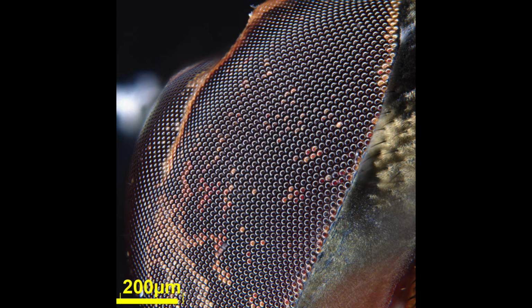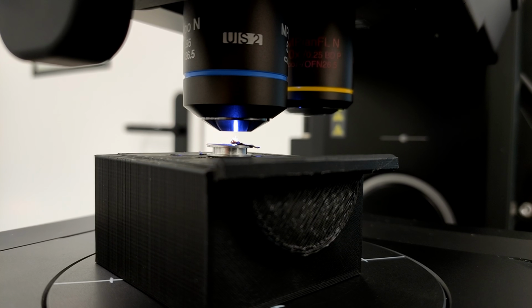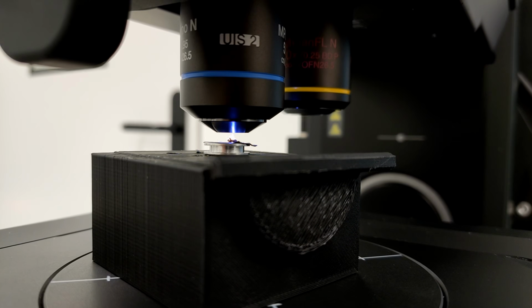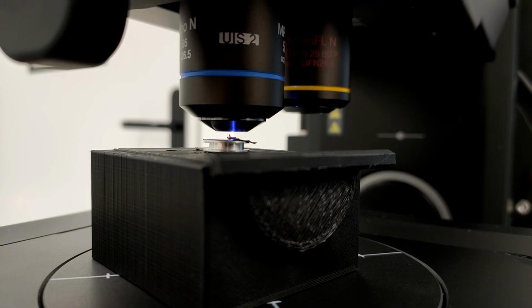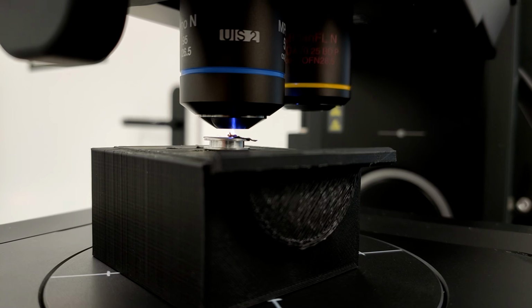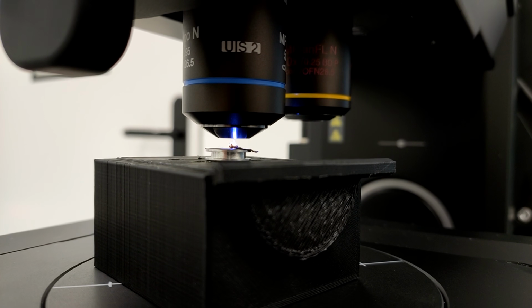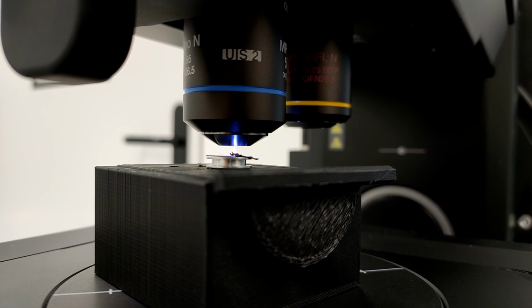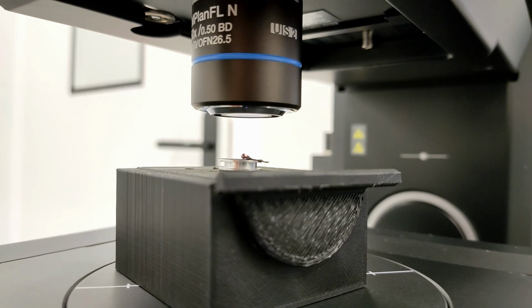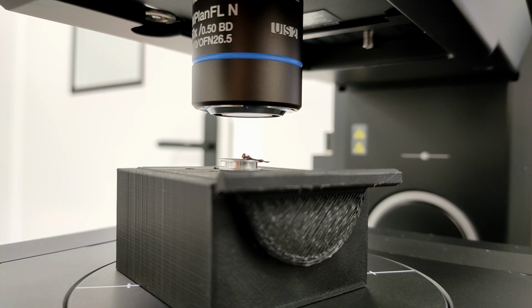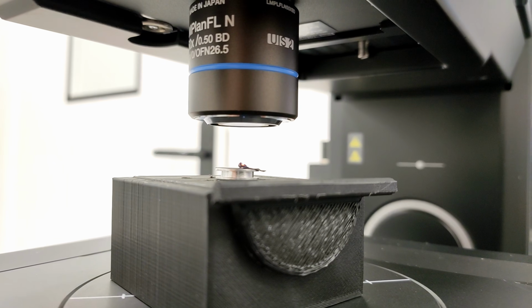In general, higher magnification means shorter working distance and shallower depth of field. There are special microscope objectives that provide a longer working distance, for example 1 cm instead of 0.5 mm, at the cost of slightly reduced resolution.